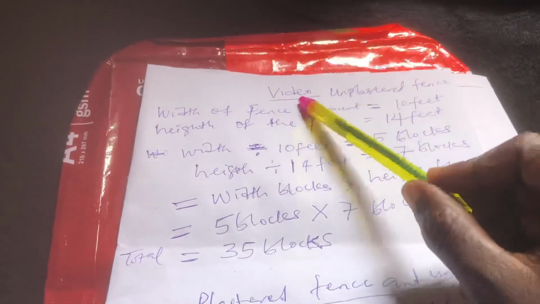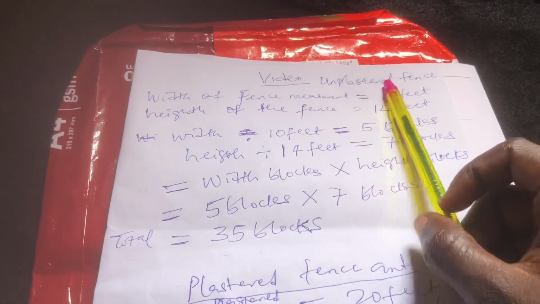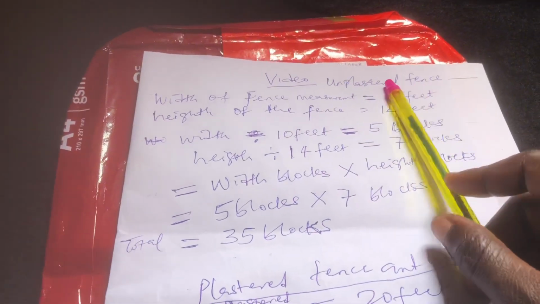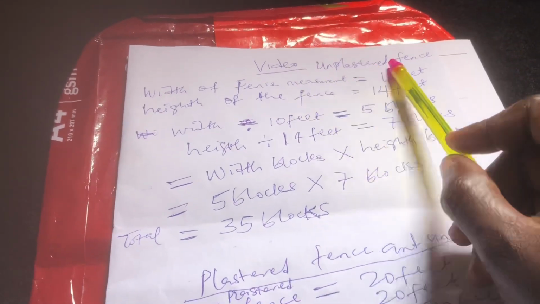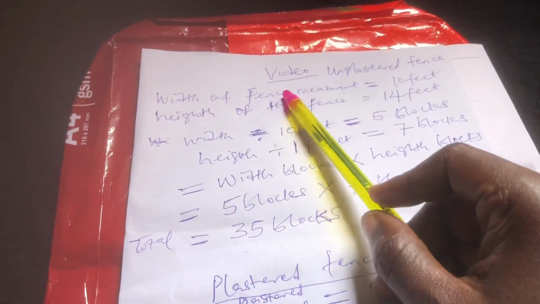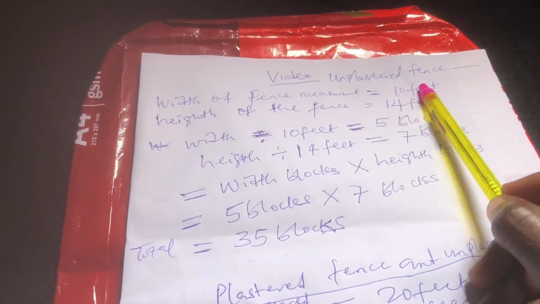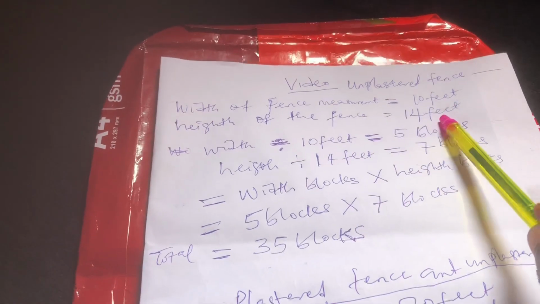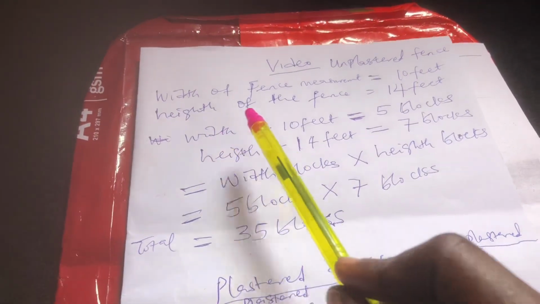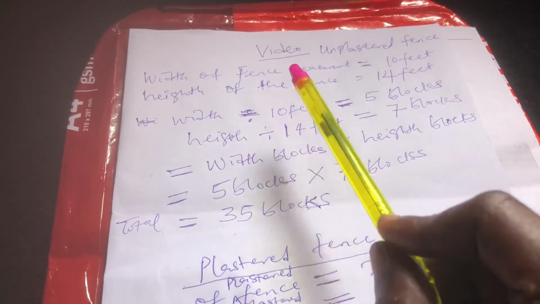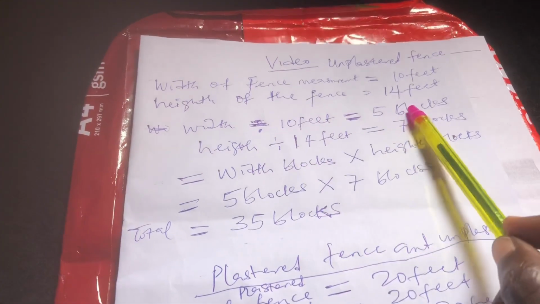So for the video of the unplastered fence that I did, the width of the fence that I measured was 10 feet. Then the height of the fence was 14 feet. The width of 10 feet gave me 5 blocks.